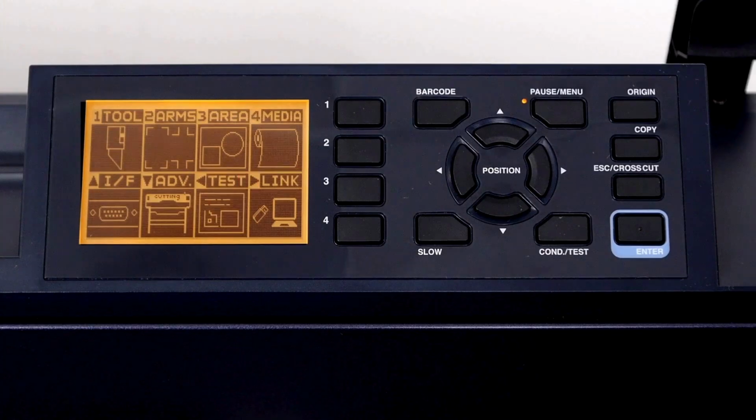On the upper left corner of each of these choices is a little number or arrow indicating the button that should be pressed to enter that menu option. For instance, to display the tool menu options, we would press the 1 key. To display the arms menu option, we would press 2. To display the area menu options, we would press 3, and so on.